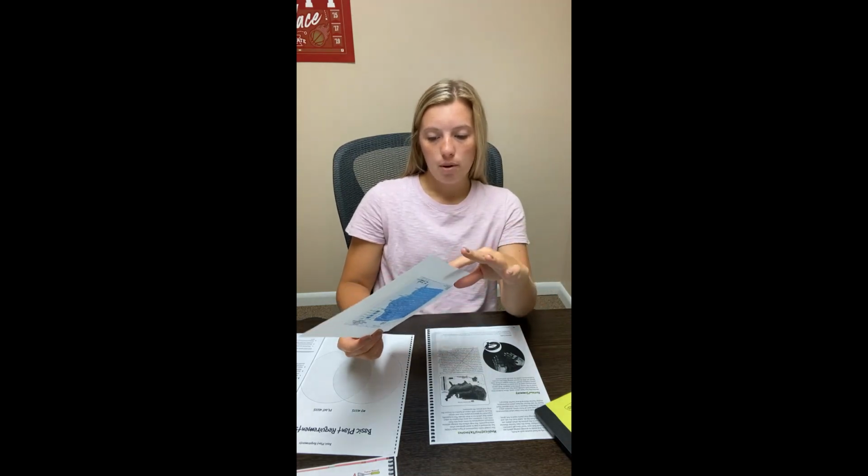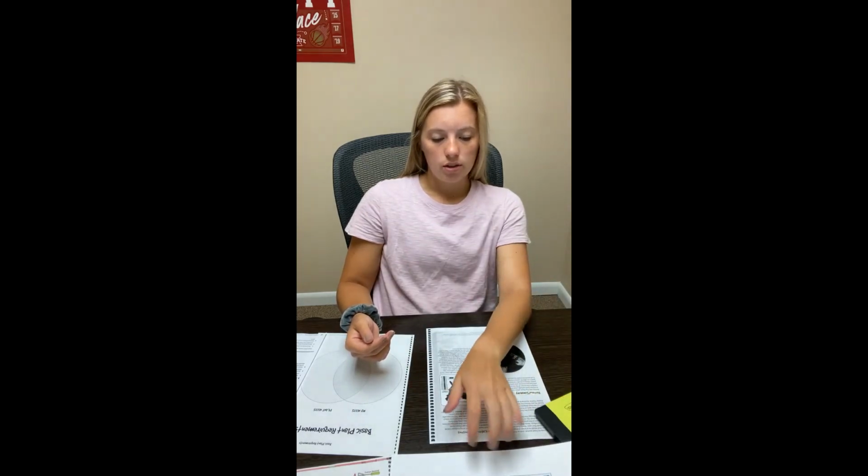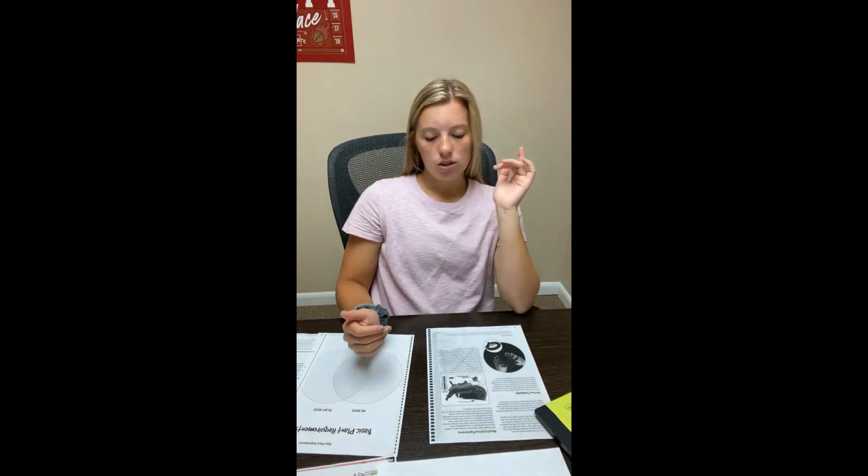And then number 2, what is the average annual temperature minimum in Fahrenheit for your zone? And then what part of the state has the coldest temperatures, and what part of the state has the warmest temperatures? So answer those questions, and then we'll also discuss that in our next Google Meet as well.